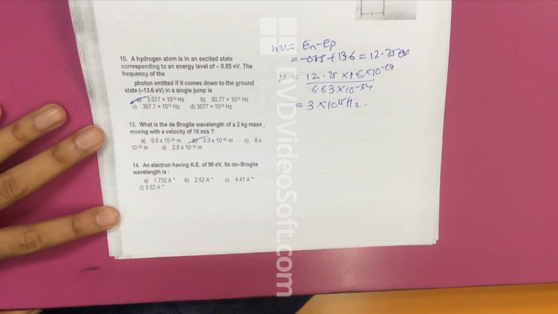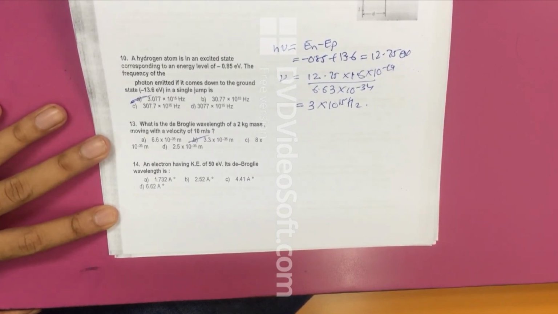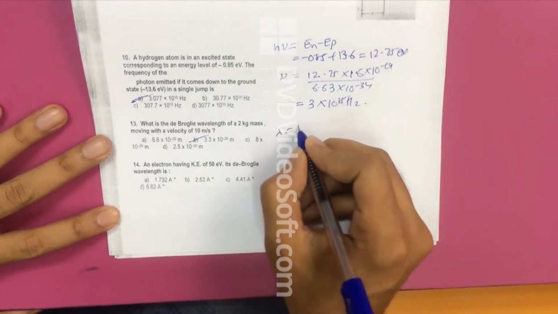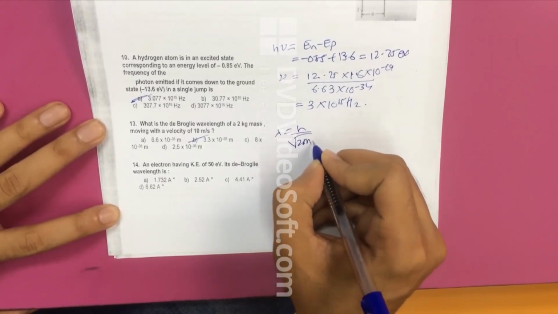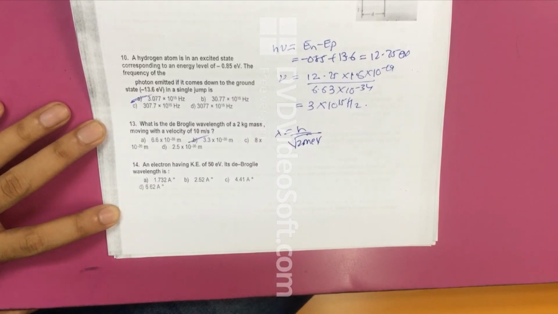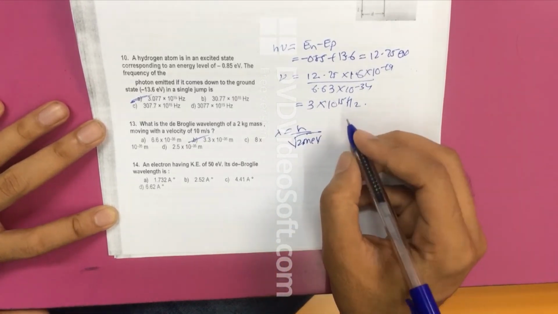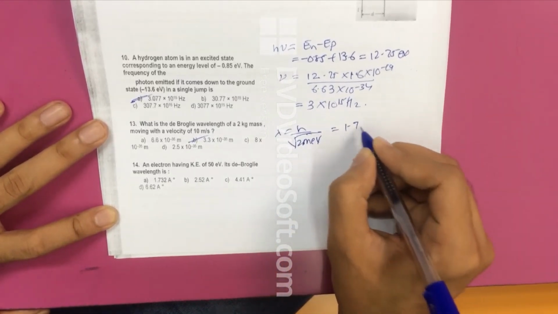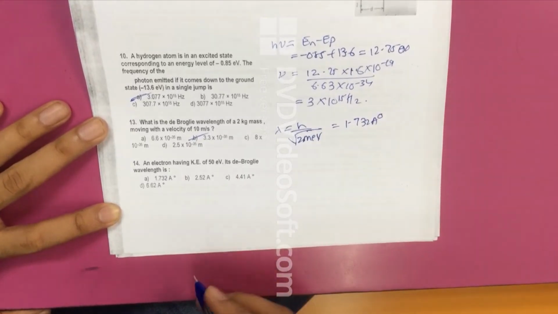Next question. An electron having kinetic energy of 50 electron volt, its de Broglie wavelength is lambda equals h by root of 2 meV, where eV will be your kinetic energy. Substitute the values, you will get your answer for wavelength to be 1.732 angstrom. That is option A. Next question.